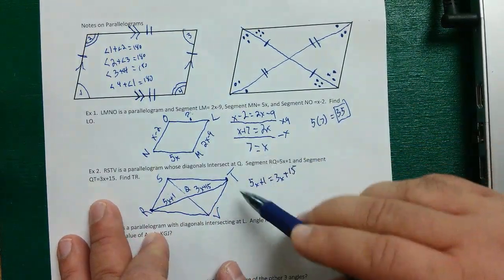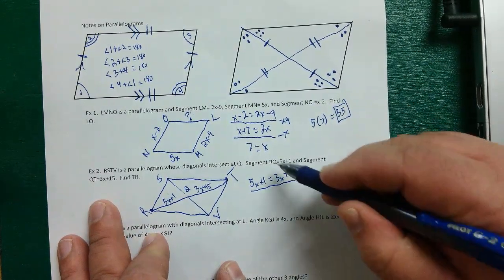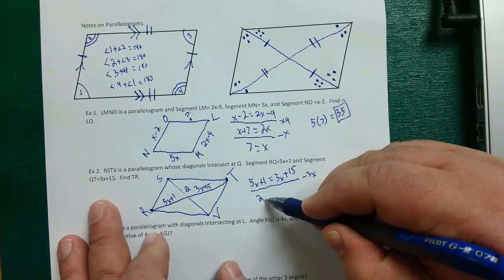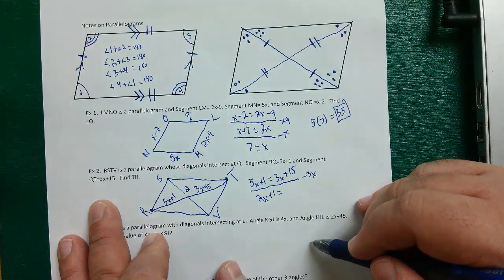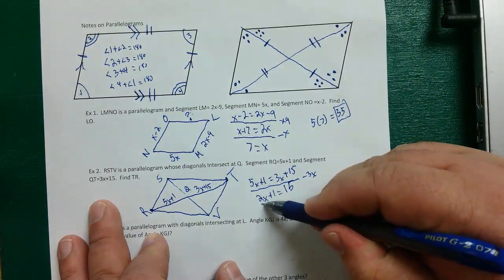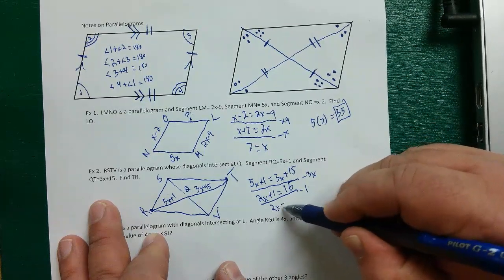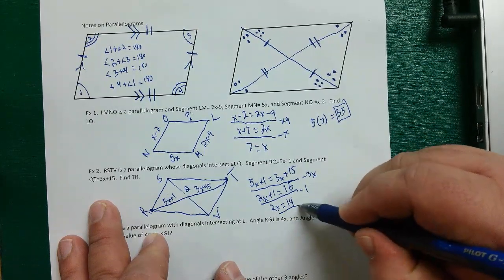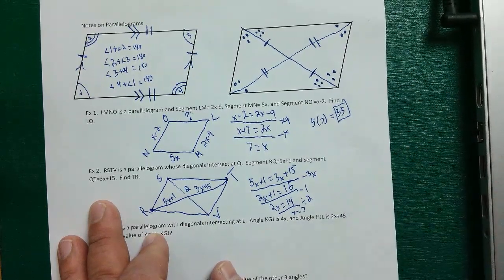So I would first of all subtract 3x. So this side will be 2x plus 1, and this side will be 15. Then I would subtract 1 on both sides, so 2x would be 14. And then you divide both sides by 2, and x is going to be 7.